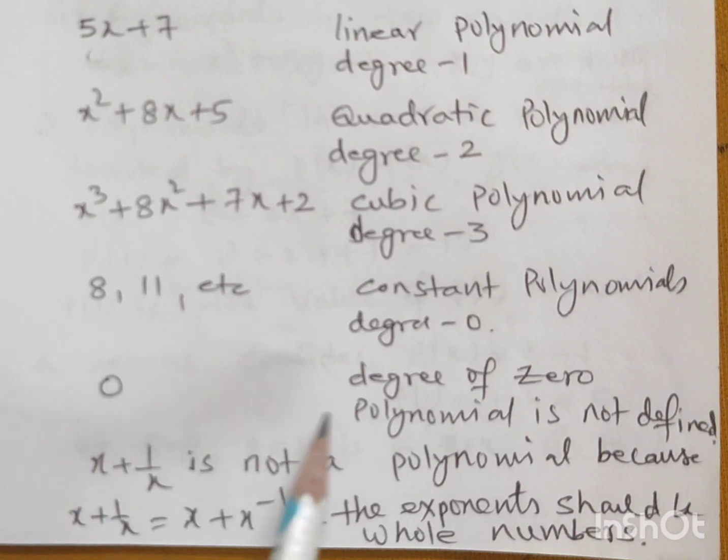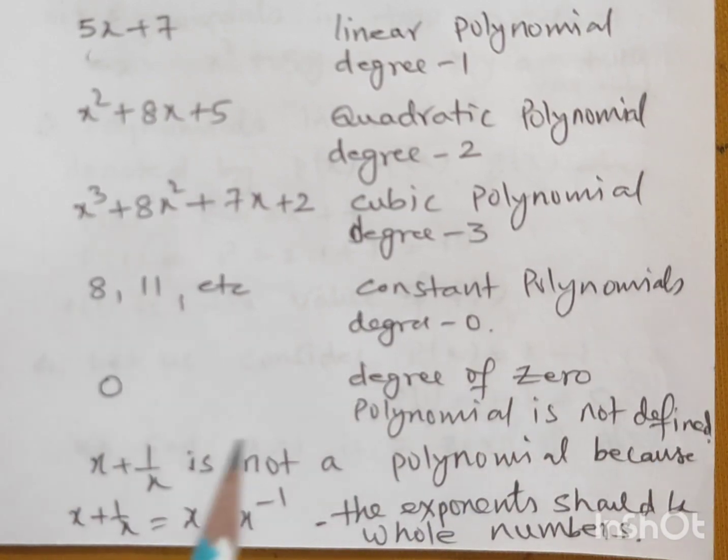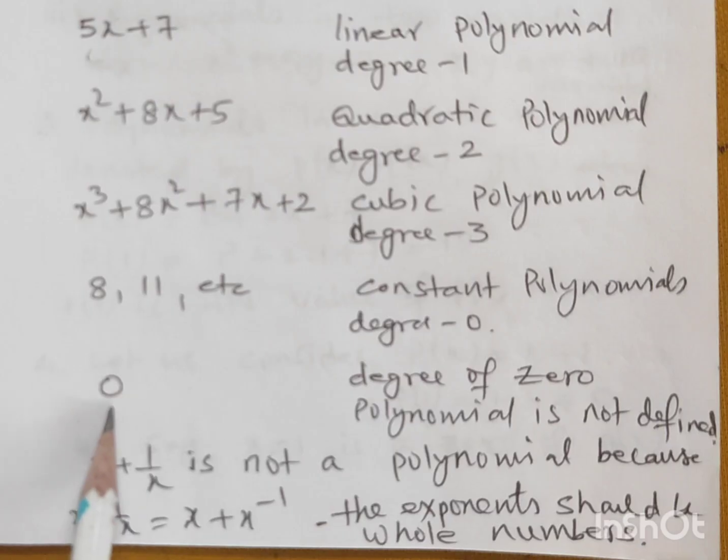For the zero polynomial, the degree is not defined. So this polynomial's degree is not defined. Zero polynomial, degree of 0 is not defined.